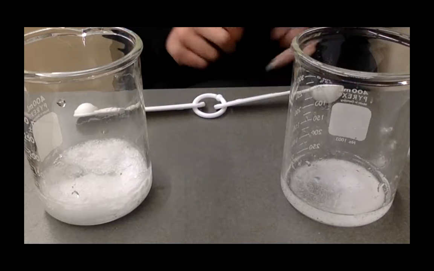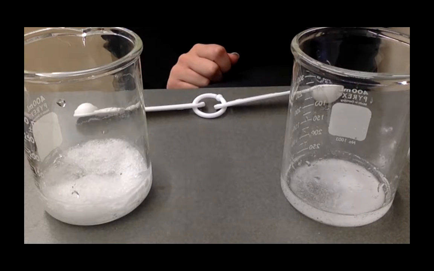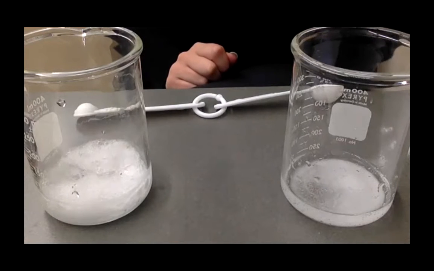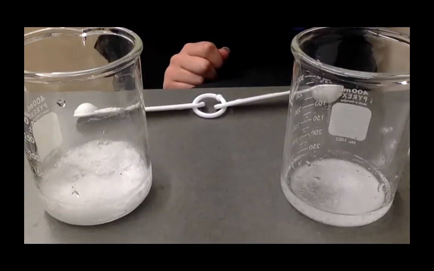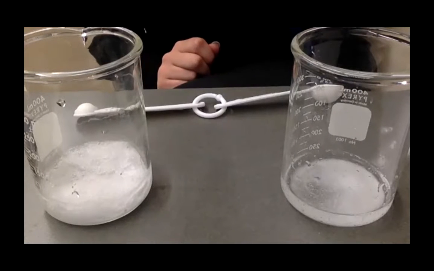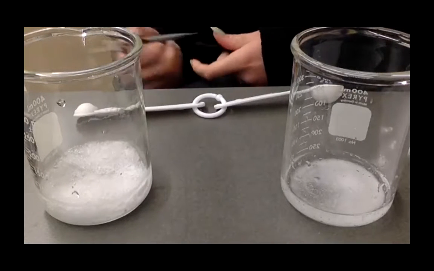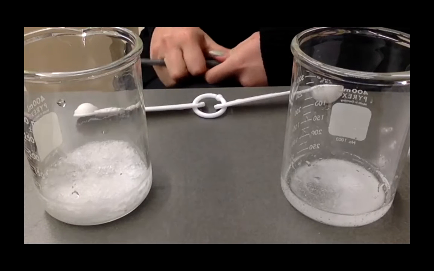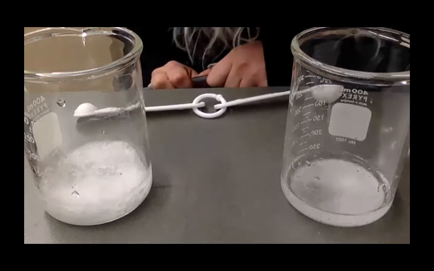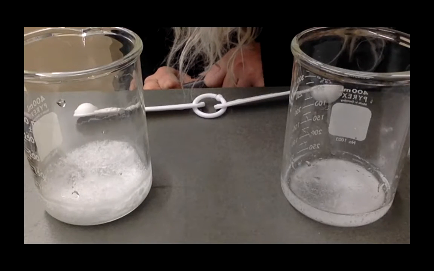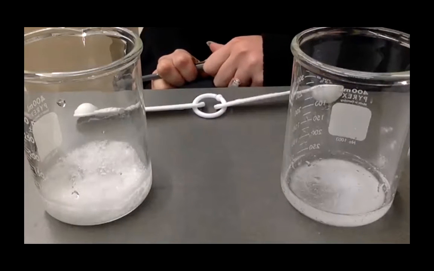So while we're waiting, if you're not directly timing and you want to go ahead and take a little glance into the conclusion and analysis section, we're going to talk about specifically what's going on in this reaction. Once we get our results, then you're going to be graphing them, and then we're going to do some molecular building as well.